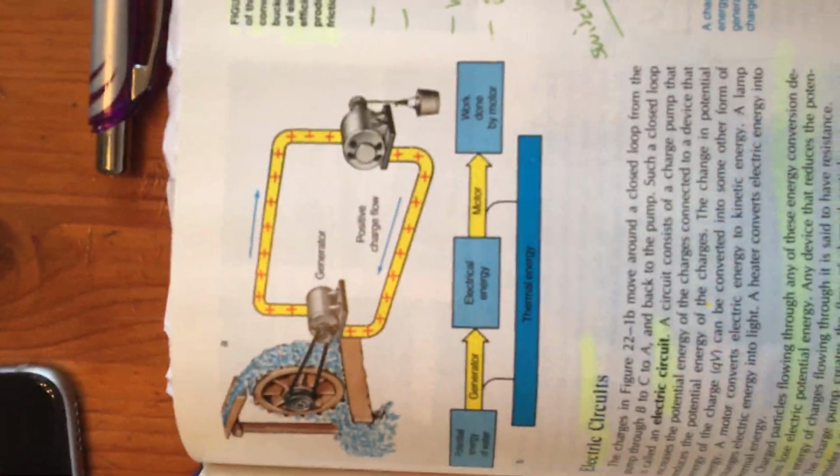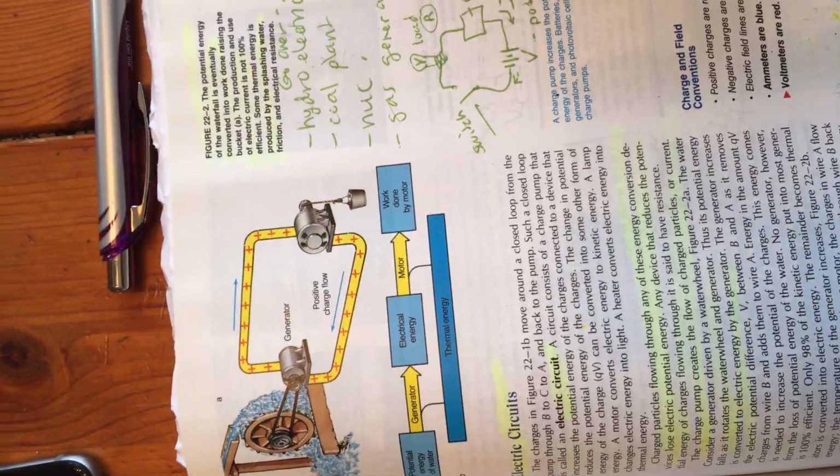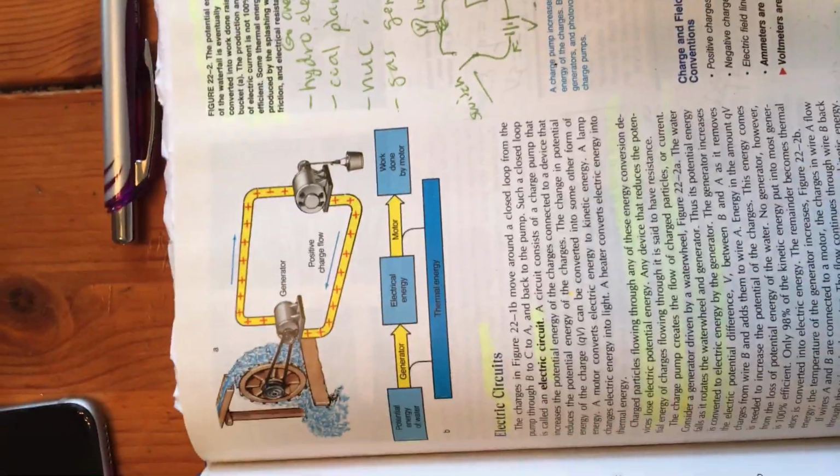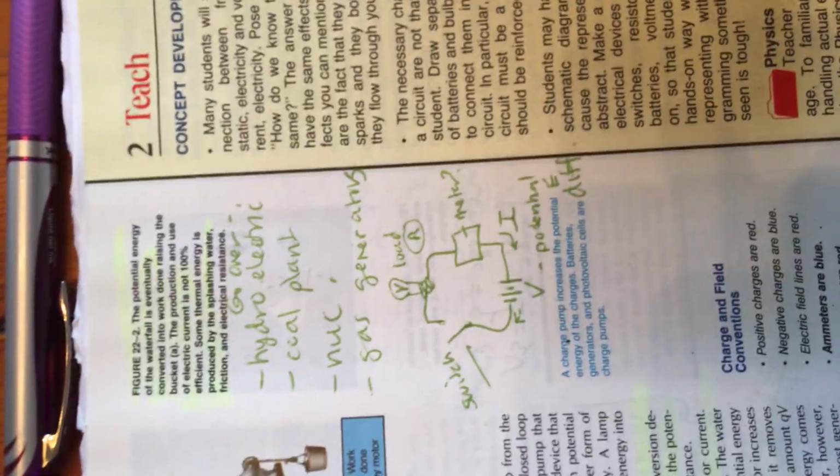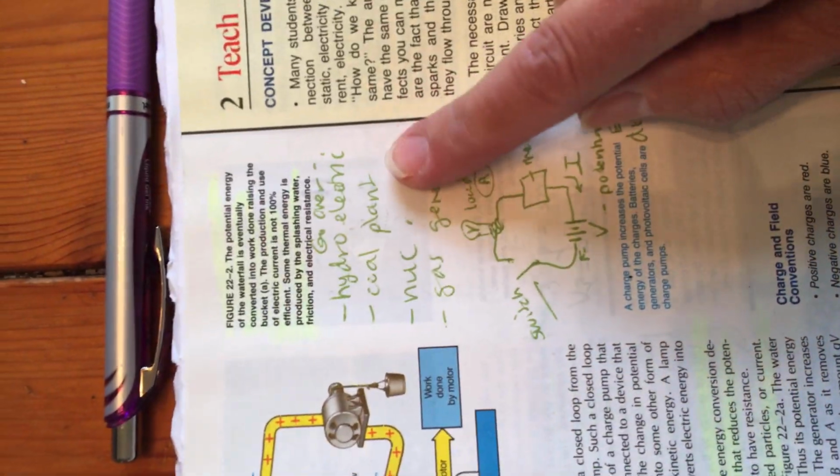All right, so this is explaining how electricity is made. Remember I told you you got to move magnets, and that generates the electricity near the wires. This is a little sketch of what a circuit is like.